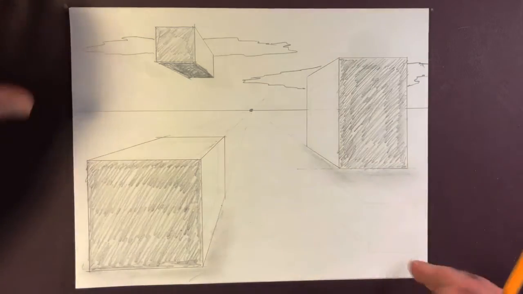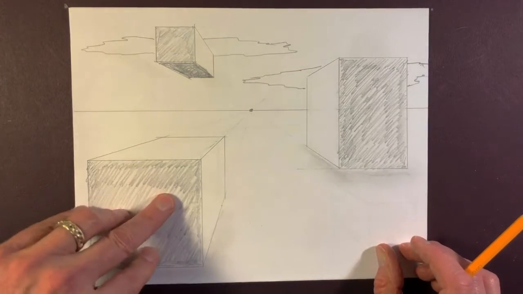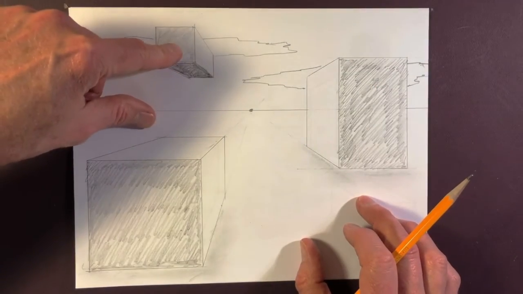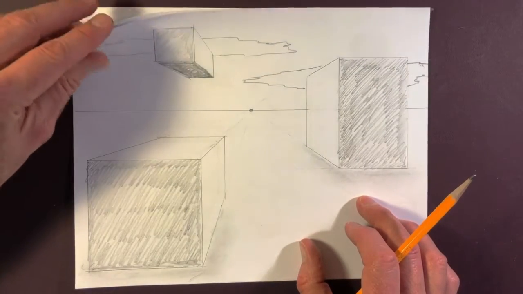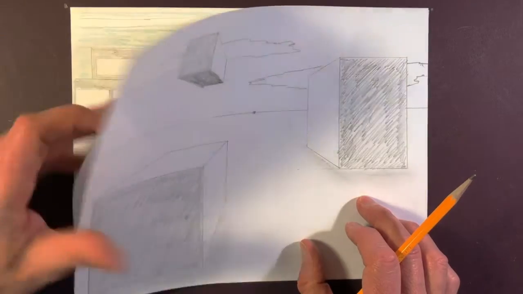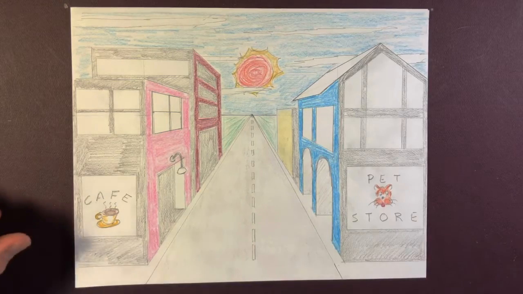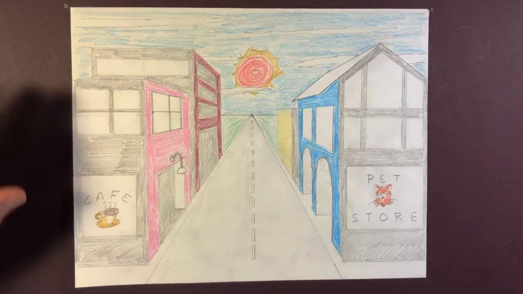So last week we started drawing some cubes, one under the horizon, one over and under the horizon, and one floating in the sky. I want to do something a little more complicated this week. One-point perspective is great for drawing scenes of cities and roads which go off into the distance. So let's take a look at what's going on in this picture here.